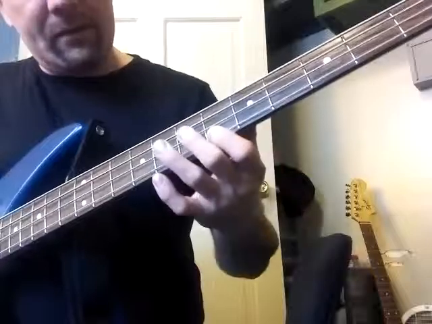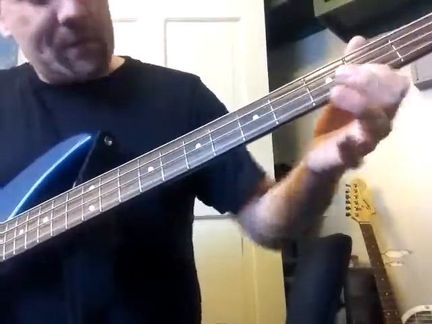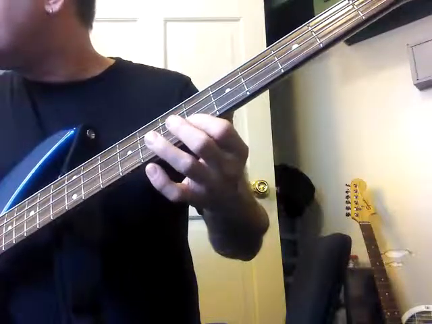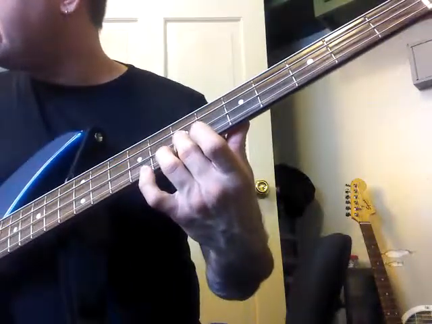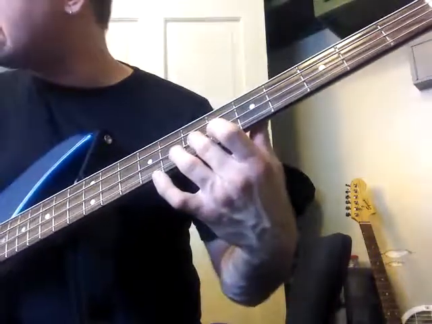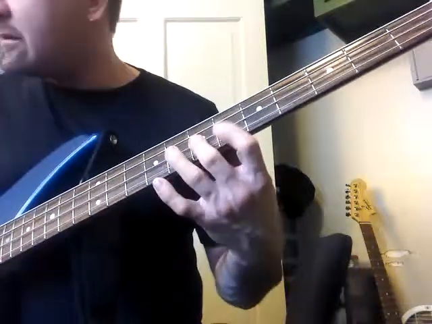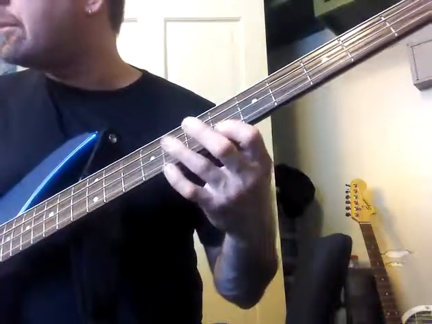Yep. Now, if we take that note, we can go back down to a root over here. Press down. Go back up to that 3rd. Now let's find the root here. Think about how that works. This is your 3rd, this is your root. If this is your 3rd, you can find the root right here. That root over there. Look that up.